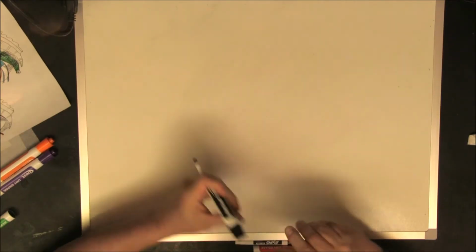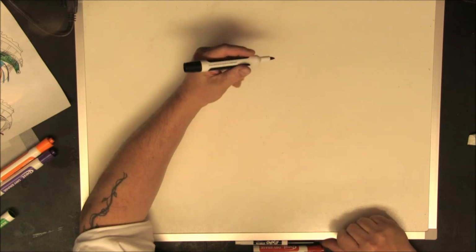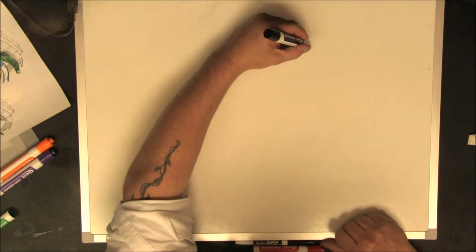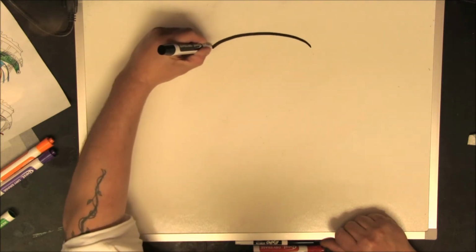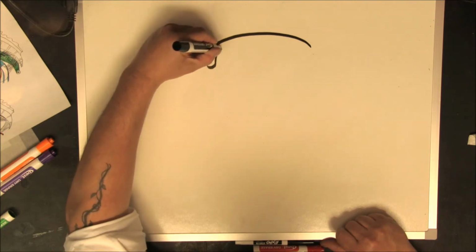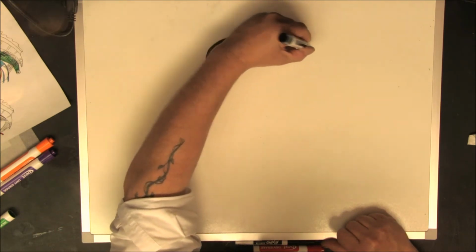Hello, today we're going to draw the branching of the iliac arteries, and to do that we're going to start by looking at the bones, bony landmarks, and the organs of the pelvis to see how those arteries relate. So we're going to start by drawing in an ilium.